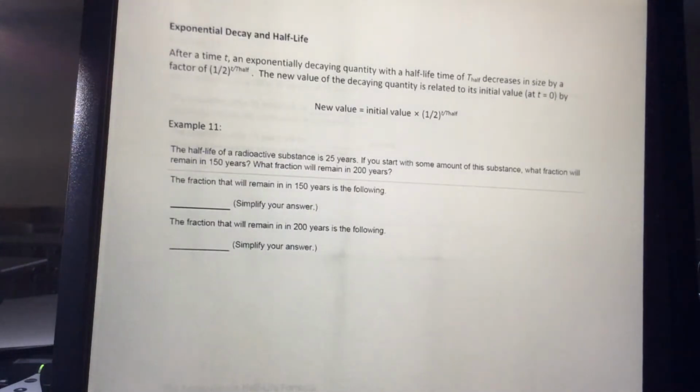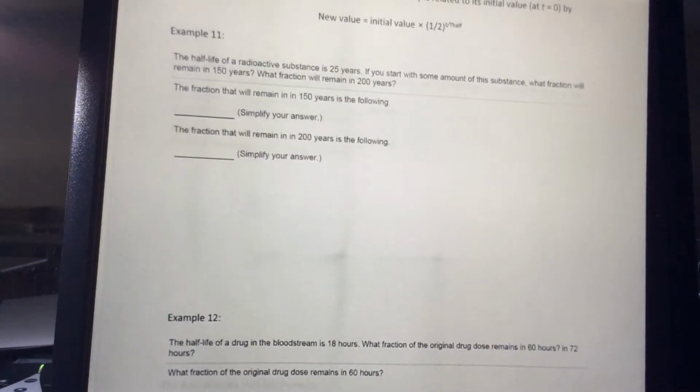So now in example 11, the half-life of a radioactive substance is 25 years. If you start with some amount of this substance, what fraction will remain in 150 years, and what fraction will remain in 200 years?